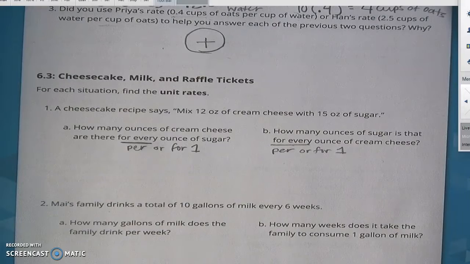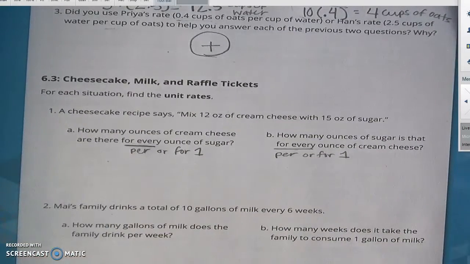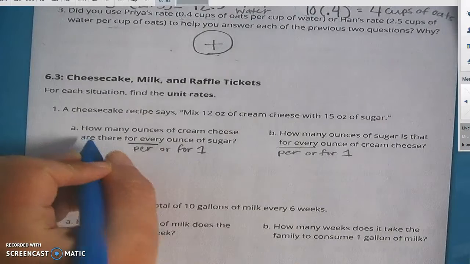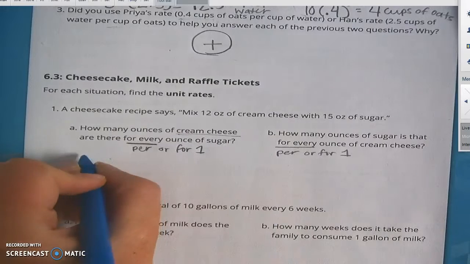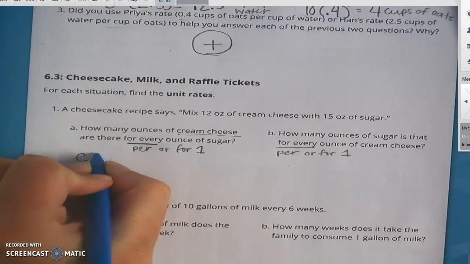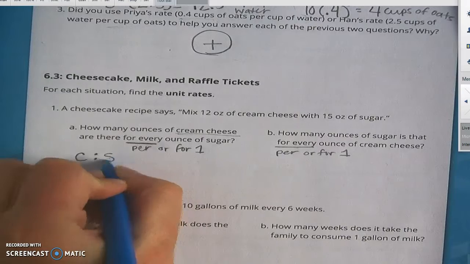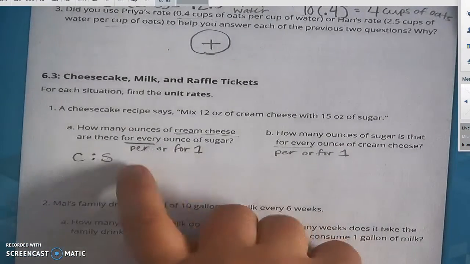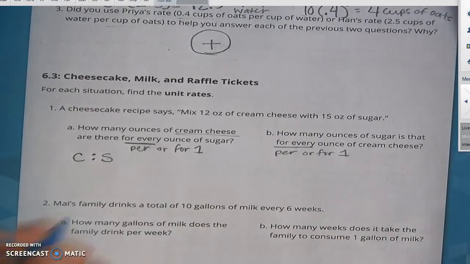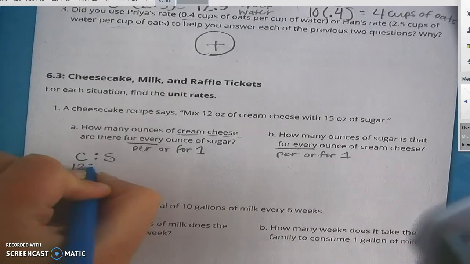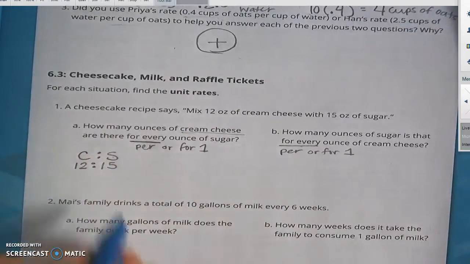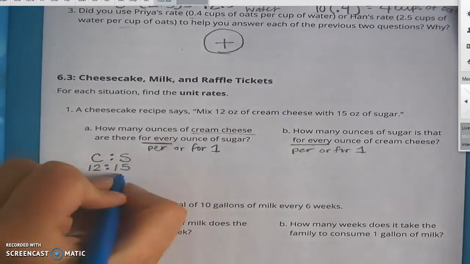And welcome back. So I like to label when I set up my ratio because otherwise I get it all turned around in my head. So it was how many ounces of cream cheese for every 1 ounce of sugar. So I'm going to do cream cheese, I'm just going to use a C to S. And I'm using sugar second because that's what I want 1 of. So it was 12 ounces of cream cheese for 15 ounces of sugar. And I want to find 1 ounce of sugar.